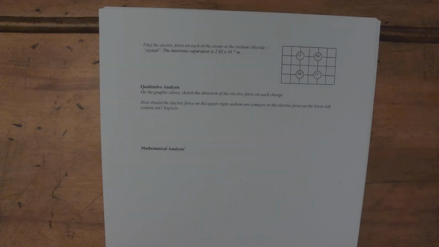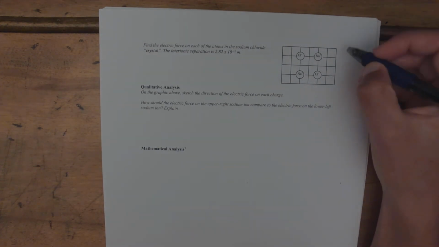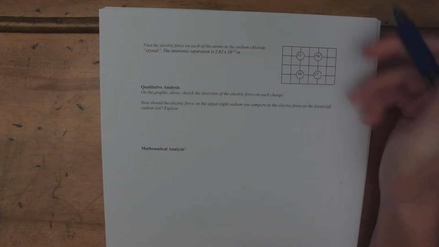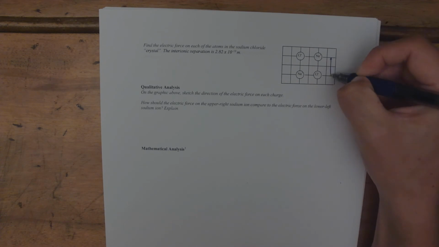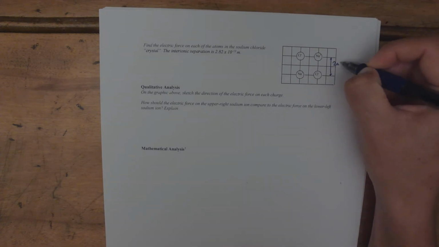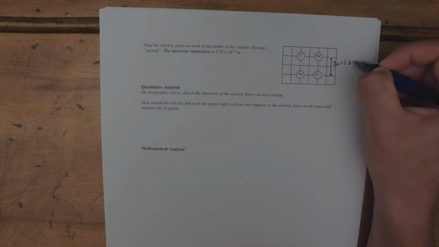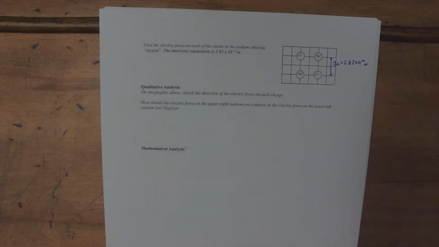This is problem 25 from electric force. Find the electric force on each of the atoms in the sodium chloride crystal. The interatomic separation is 2.82 times 10 to the negative 10th meters. So that means this distance here, which we'll call 2a, so that's 2 blocks, is 2.82 times 10 to the negative 10th meters.